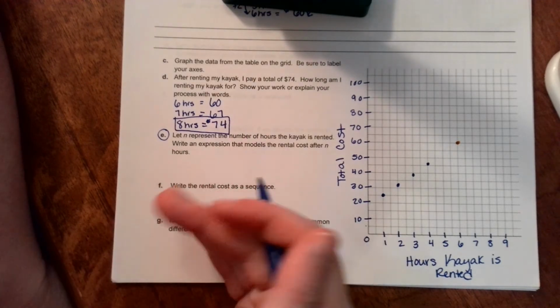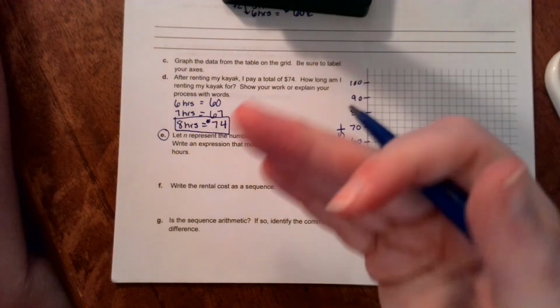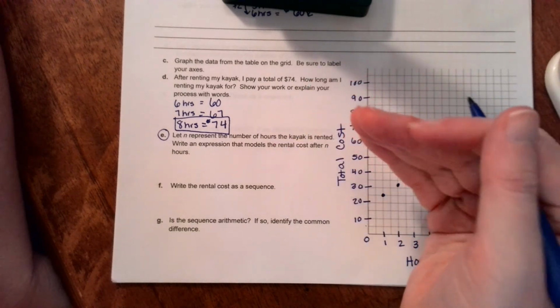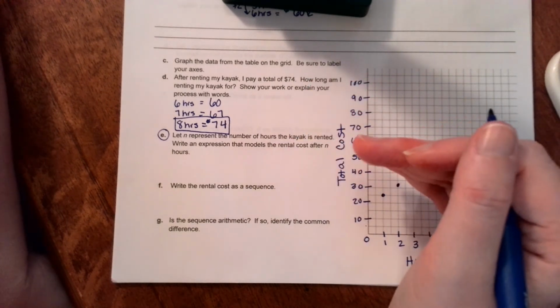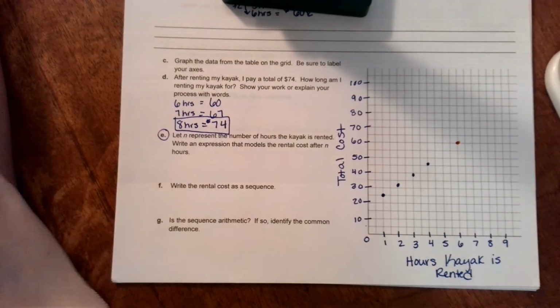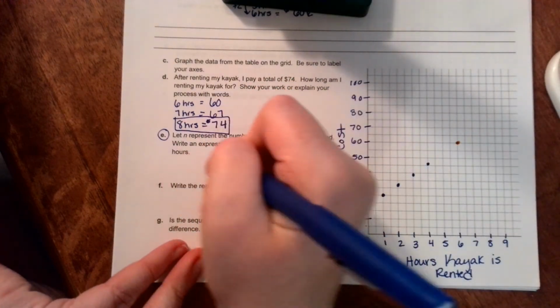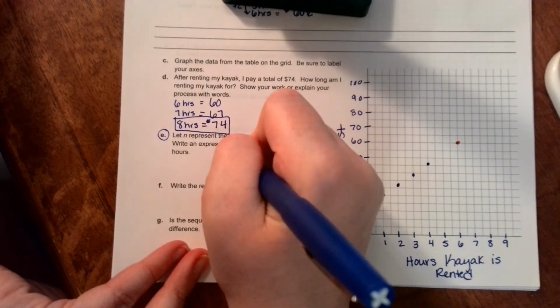So there's a couple of different values that we kind of have to recognize. The first one is what you're changing by, which is your common difference. It's what you're adding or what you're increasing by each time. So I'm increasing by $7 each time, so that's my common difference. So I'm going to put this here.